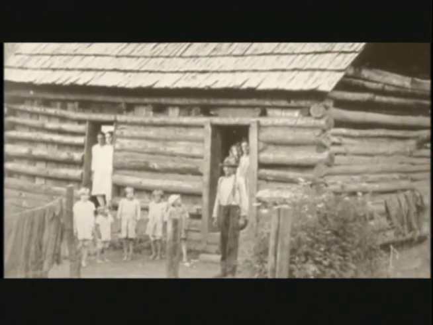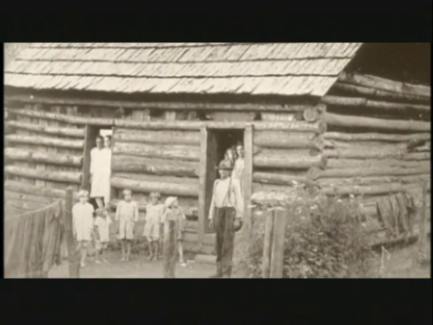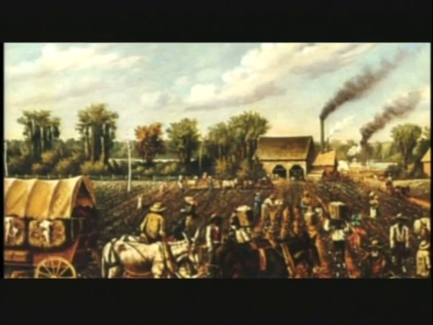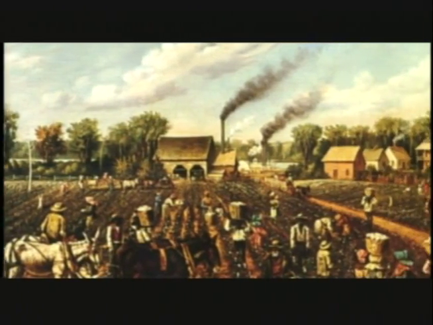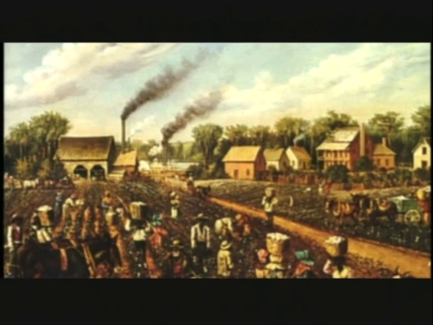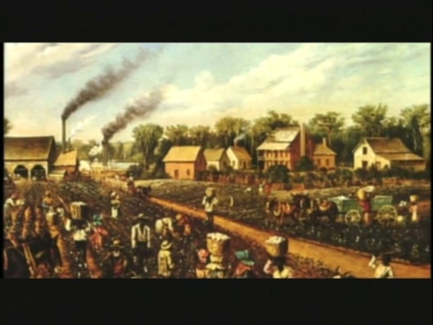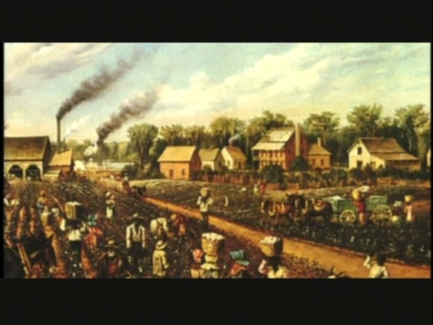Tensions between the states flared as Northerners worried that allowing a new slave state would give the slave states more power than the free states. So in the Missouri Compromise of 1820, Maine, a free state, was allowed into the Union along with Missouri. The balance of power was maintained, but the issue of slavery would continue to haunt the nation for decades to come.